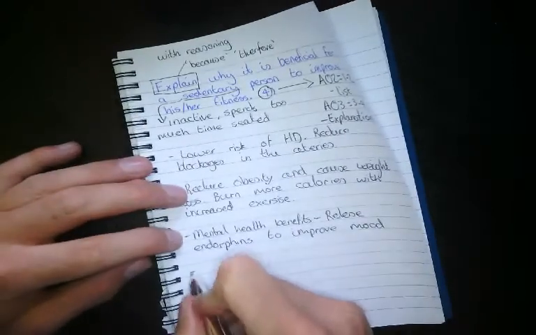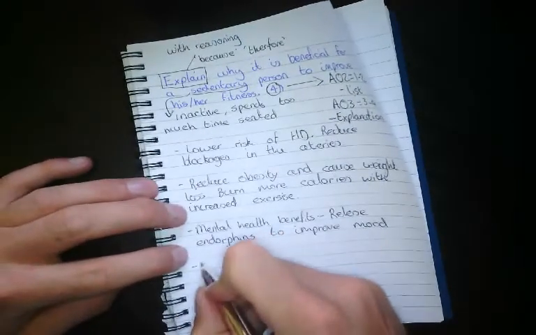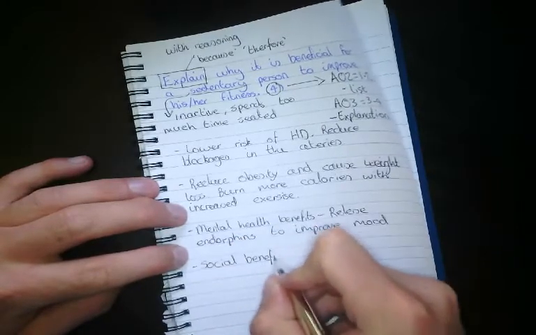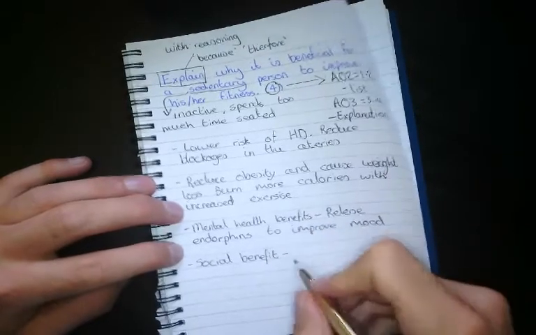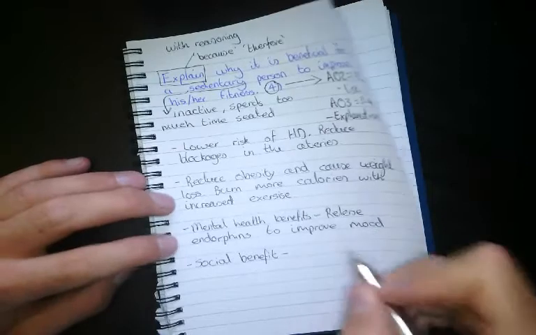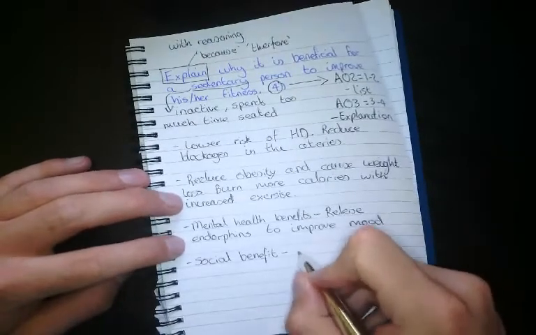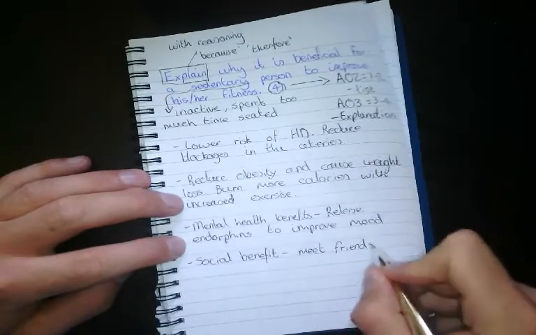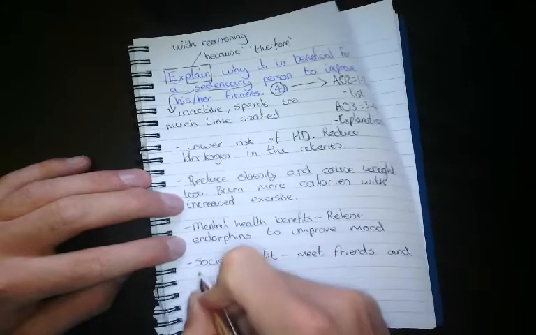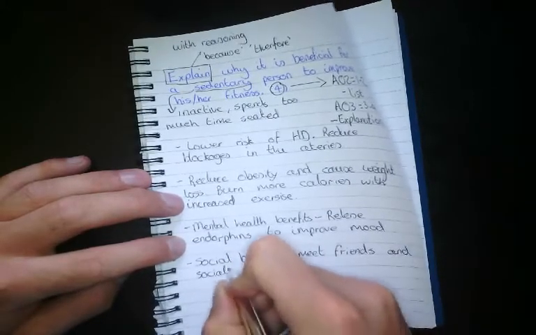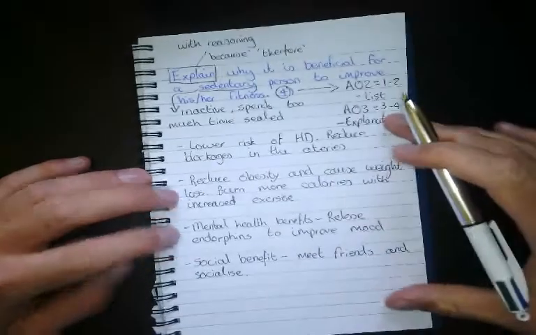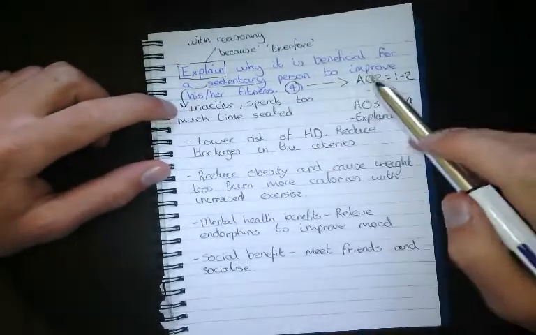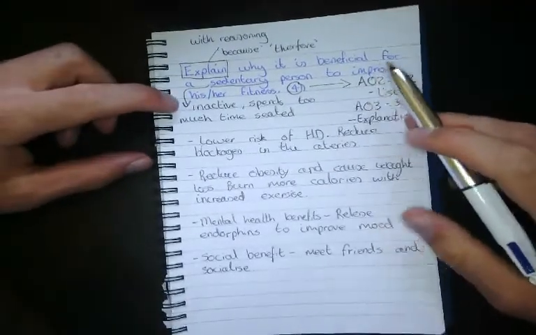The last benefit would be a social benefit. Exercise would give the chance to meet new friends and socialize more. So those are 4 different examples of why a sedentary person would improve her fitness. It would be a benefit for a sedentary person to improve her fitness.